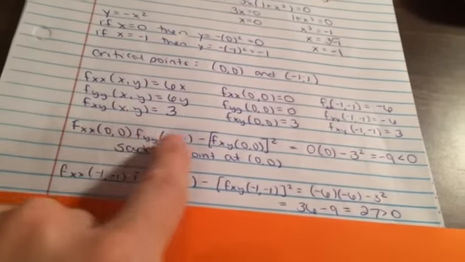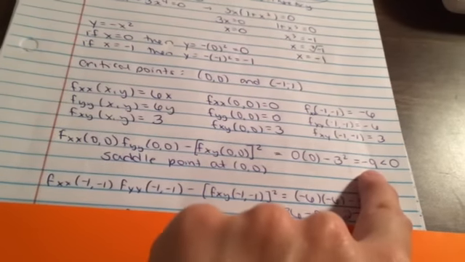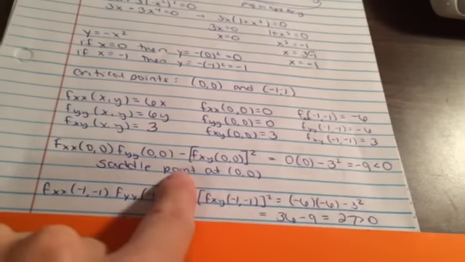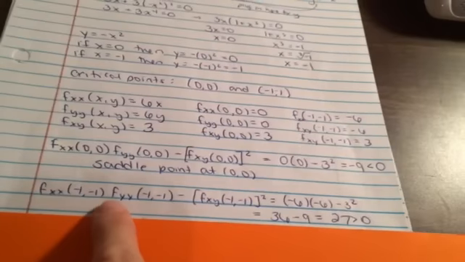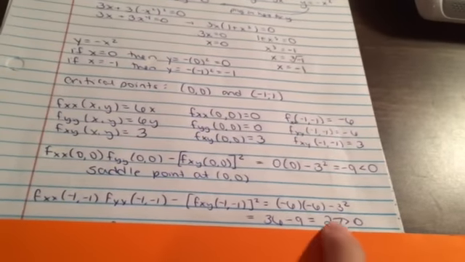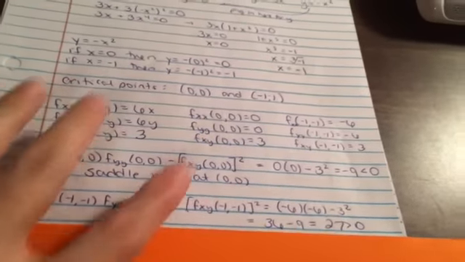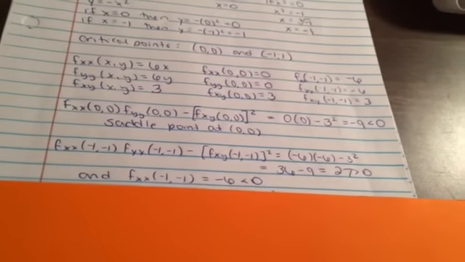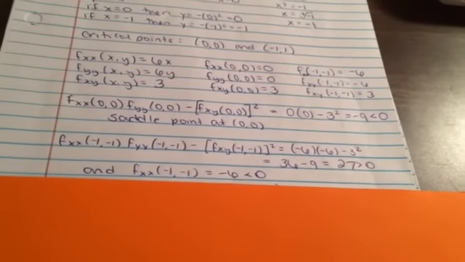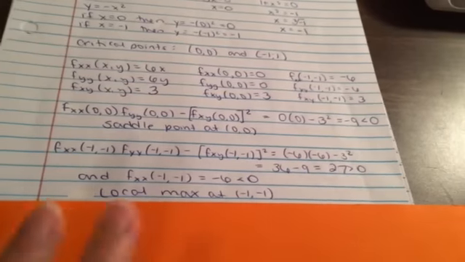So at (0, 0), I got negative 9, which obviously is negative. So that would be a saddle point. And then at negative 1, I got 27, which is positive. So it's either a max or a min. So I've got to look at the sign of my second derivative. And that was negative. And so if it's negative, that's a max. And again, that's the location.